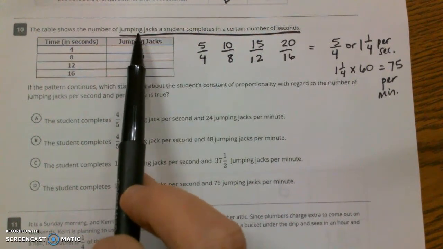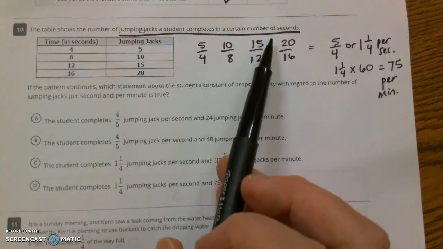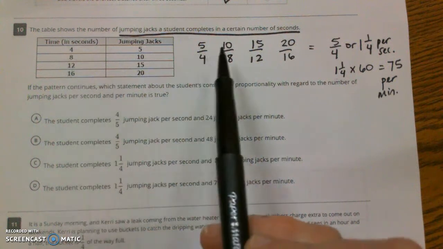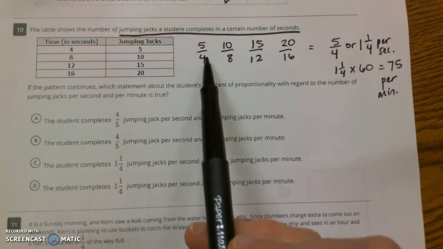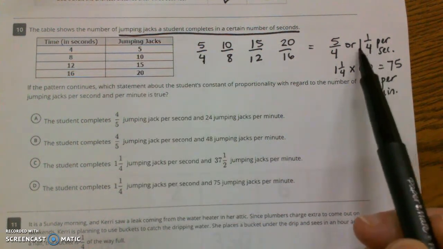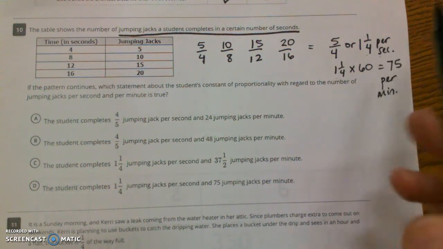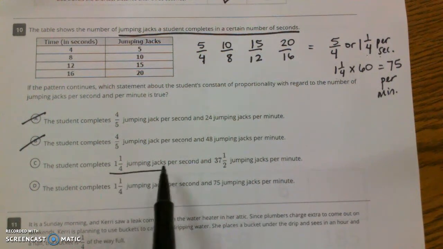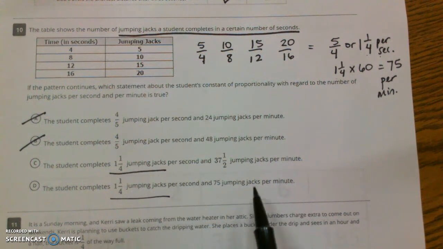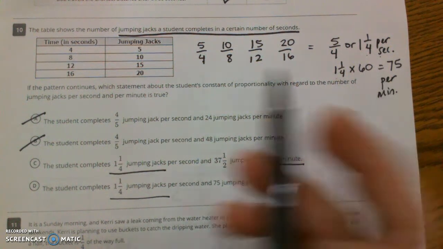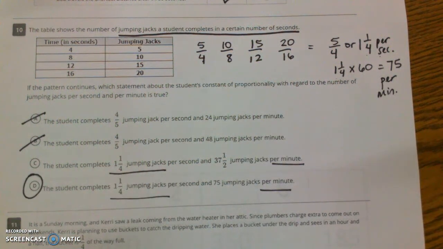Okay, we were looking at a rate of jumping jacks and seconds. So we're able to see from the table that the ratios are equivalent and they equal 5 jumping jacks in 4 seconds, or 1 1/4 per second. 5 divided by 4 gives me 1 1/4 jumping jacks per second. So I'm able to eliminate A and B because I see both C and D give me 1 1/4 jumping jacks per second. And then to find out how many per minute, well, if it's 1 1/4 per second, I just multiply that by 60 to get my number per minute, which would be choice D.